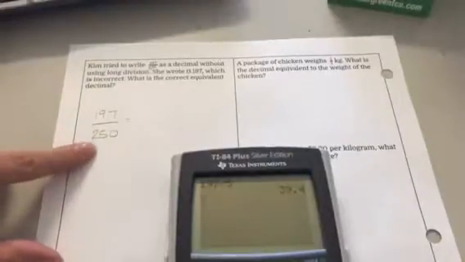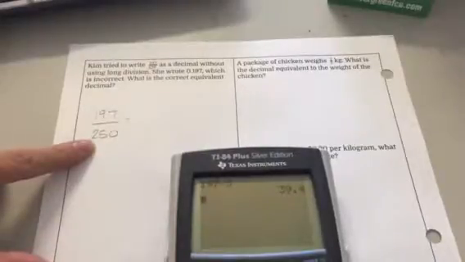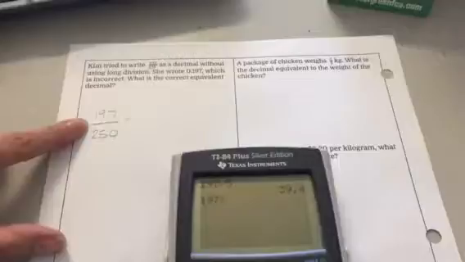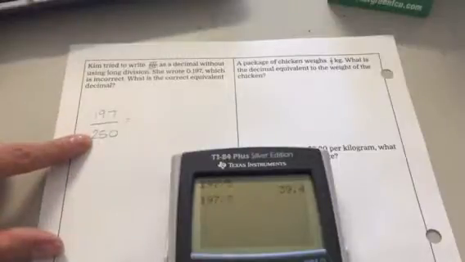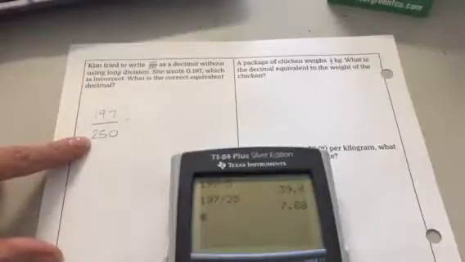That's not going to work. I would try, let's see, 250 would also, we could use 197 divided by 25. That's not going to work.